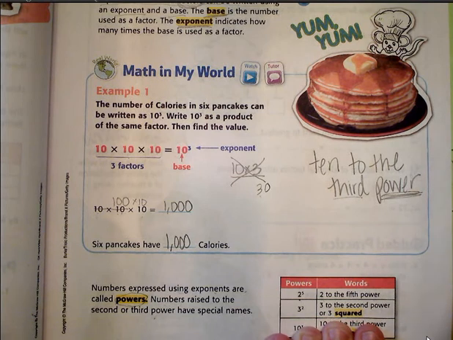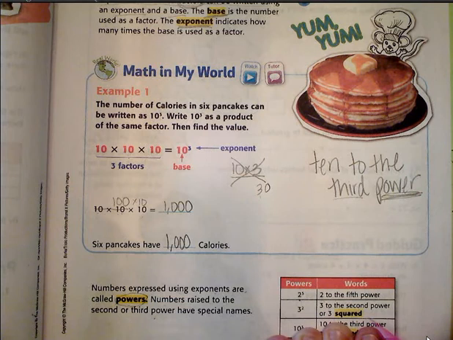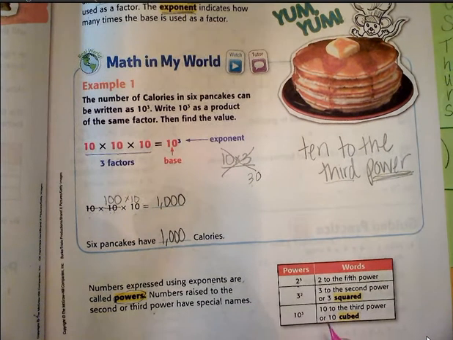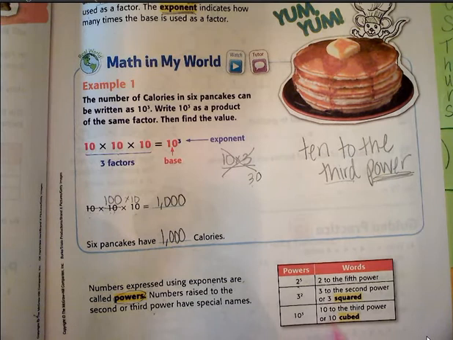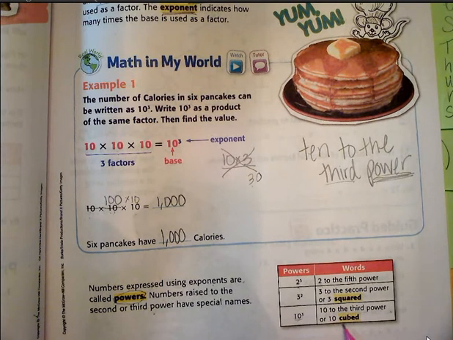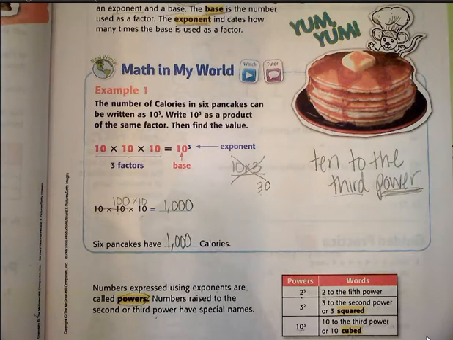Anytime it's the 2, it can be something squared. And then here's the fancy word for the third power. So this is 10, we say the base number, to the third power, or 10 cubed. So this is 10 to the third power, or 10 cubed. We're going to keep going on the next page. We're going to do some more practice.